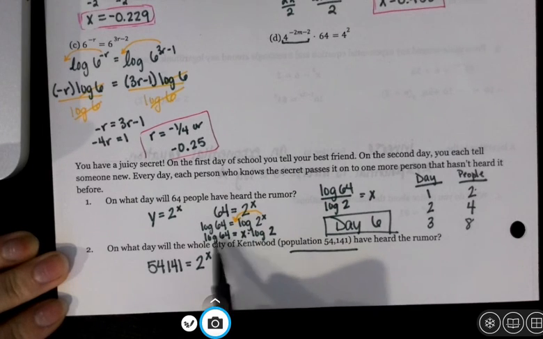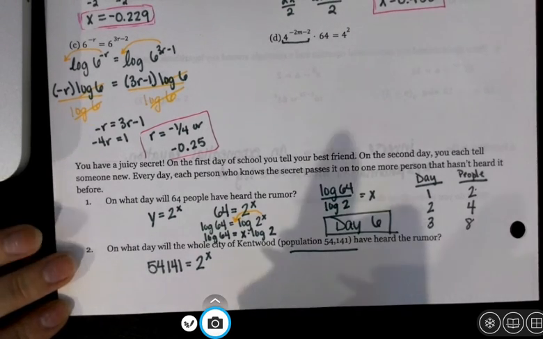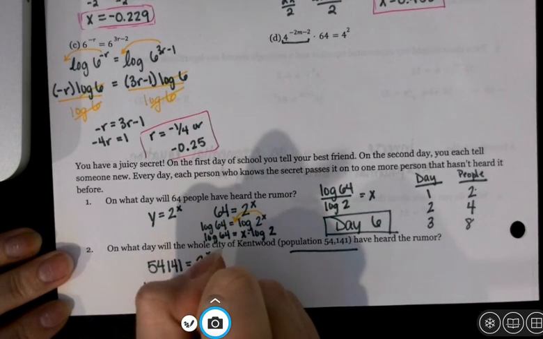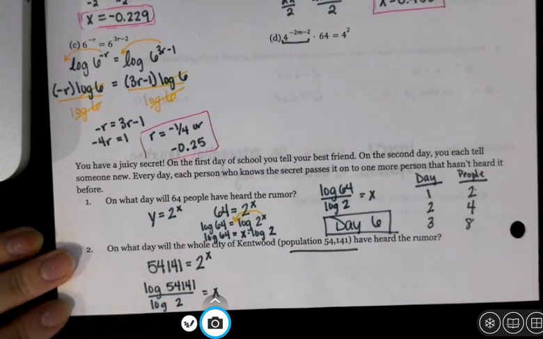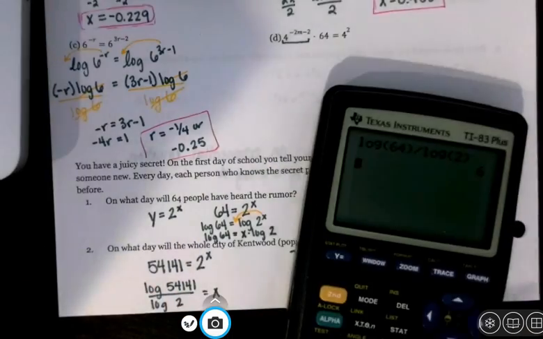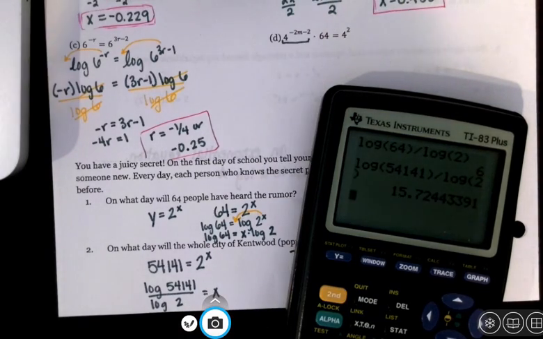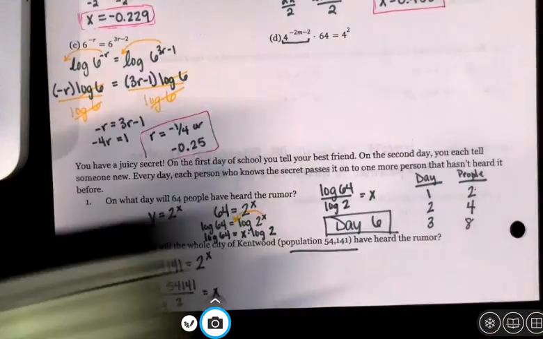I can do all the middle steps, so I take the log of both sides, I bring down my exponent, and I'll end up with log of 54,141 divided by log of 2 equals x. So let's figure out what that is. I got 15.724. So 15.7.